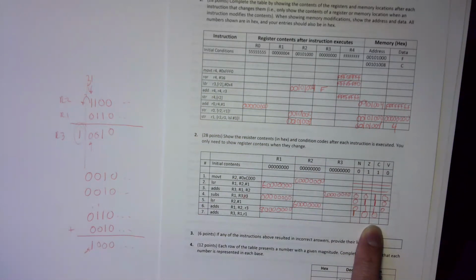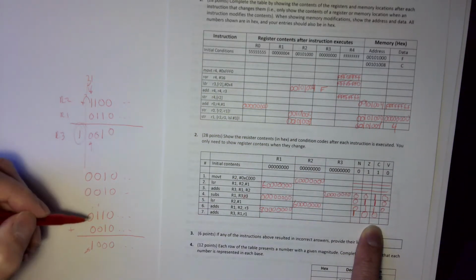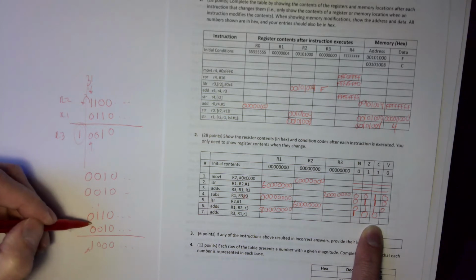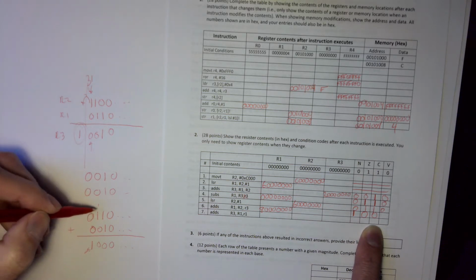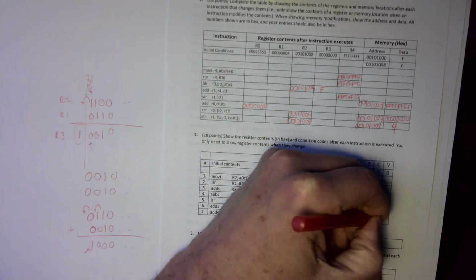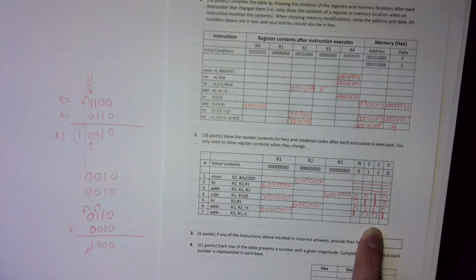And now, because the sign bit flipped, the V bit is determined by the XOR of the carry in and the XOR of the carry out. And that's going to give me a 1. So what I did is I added 2 positive numbers and I got a negative number. And that's what the V bit is there to tell you. And that's why it's set to a 1.